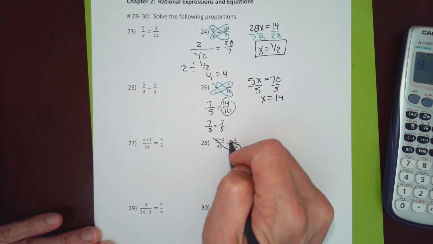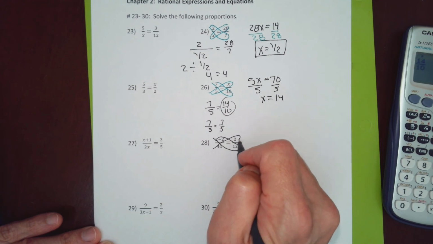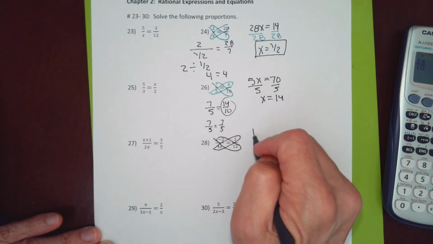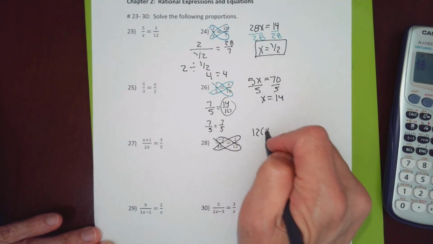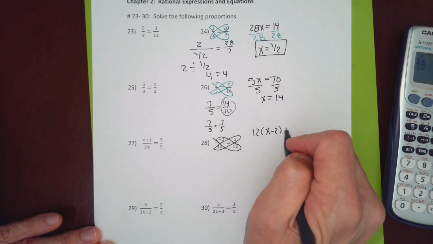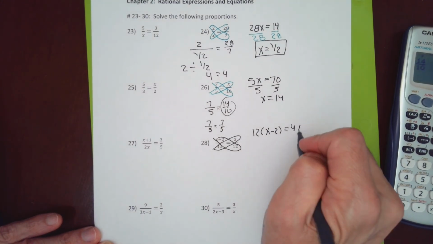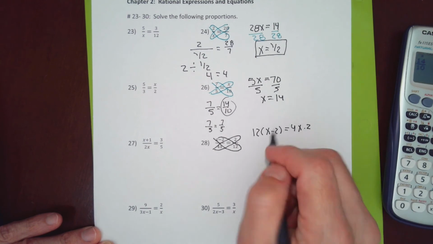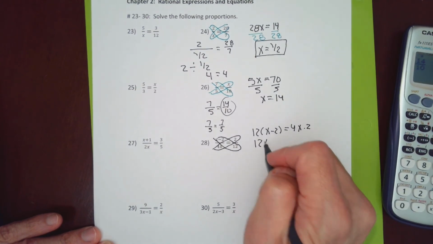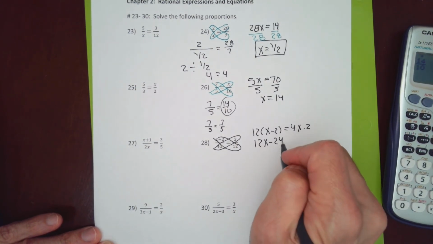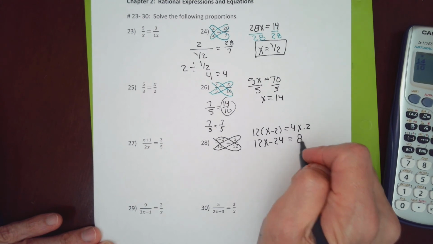28, cross-multiply down, cross-multiply up. Cross-multiplying down, I get 12 times x minus 2. Cross-multiplying up, I get 4x times 2. 12 times x minus 2 is 12x minus 24. 4x times 2 is 8x.